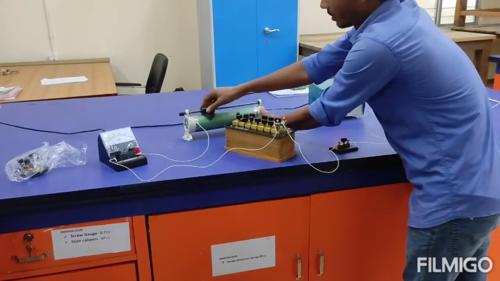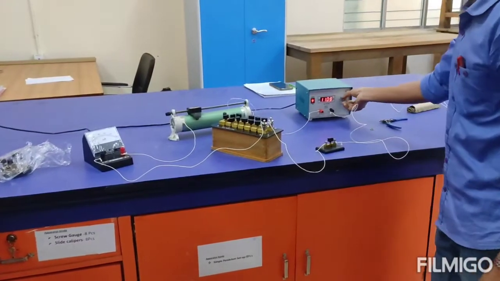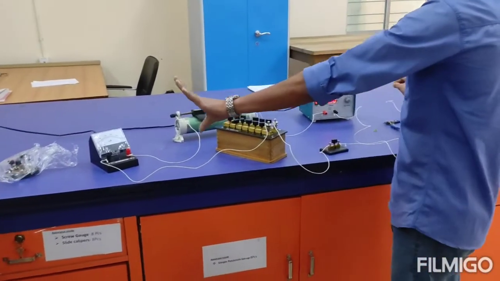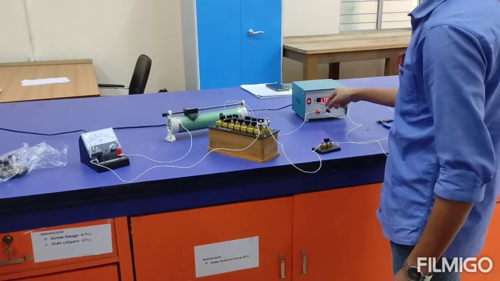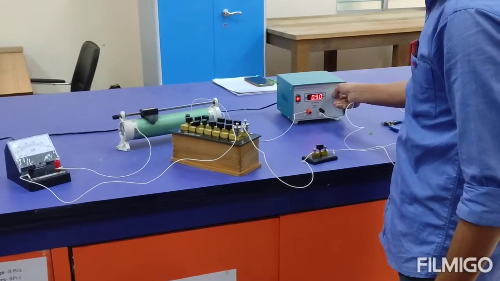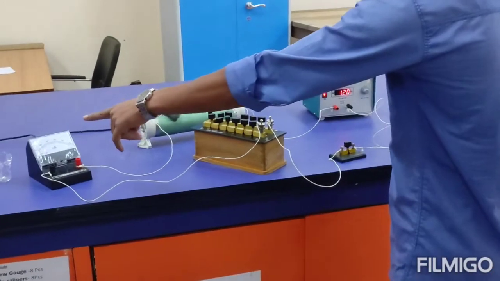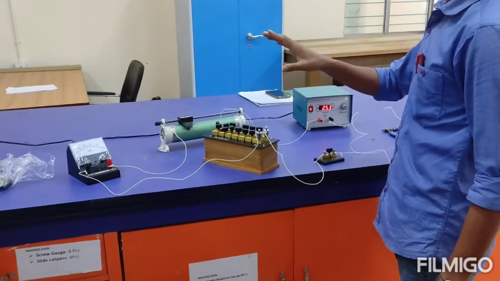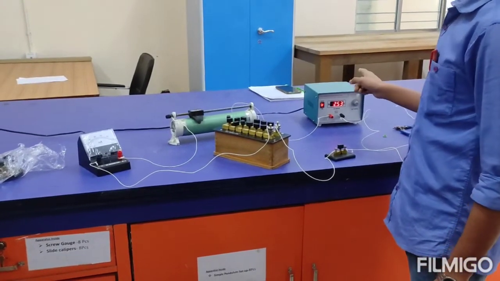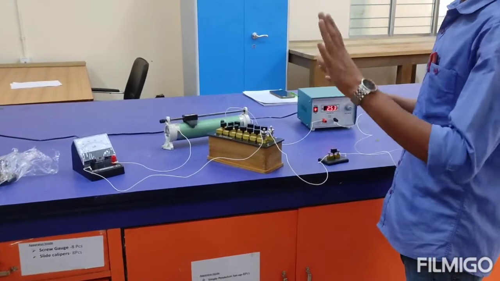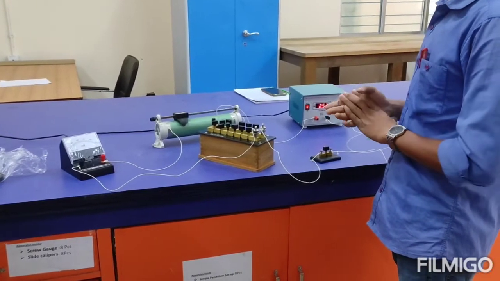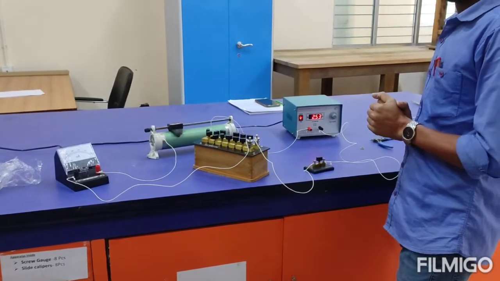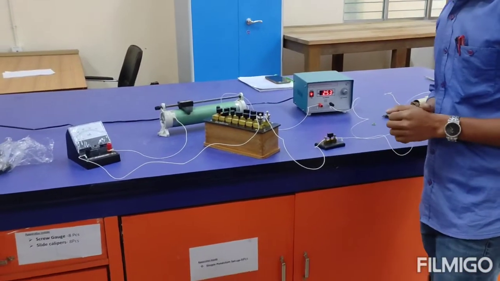So what you have to do is just make a table. It is 0. It is 0. Suppose it is 1, you have to note it. 2, you have to note it. In a similar way you have to do, from 0 to 12 volt. At least take 10 readings, and after that draw the graph. If the graph is a straight line, that means your Ohm's law is verified. Any questions? Okay, perform it.